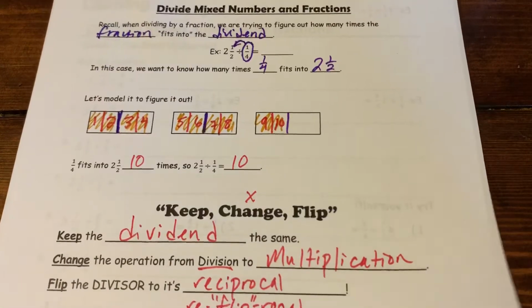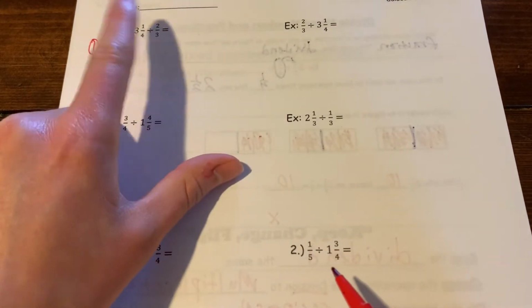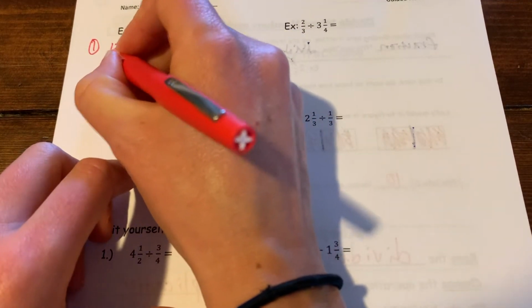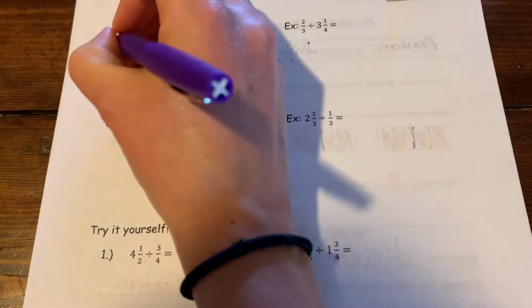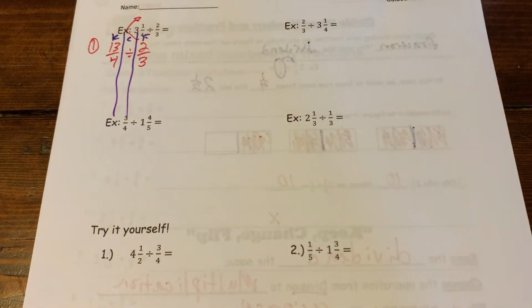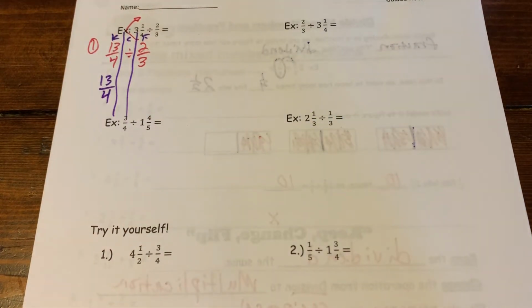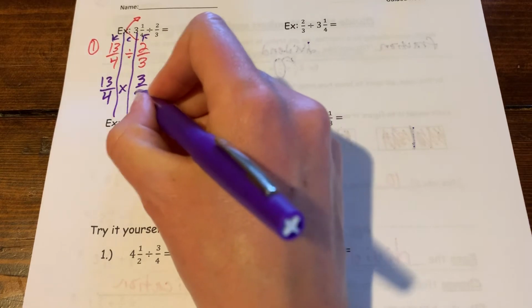All right, let's do some more examples to solidify this. So the first thing I'm going to do is turn my mixed number into an improper fraction. So that's going to be 13 quarters divided by 2/3. The next step is now I will keep, change, flip, and I'm going to create my column so I stay nice, neat, and organized, KCF. Keep this first number the same, so this stays 13 quarters. Change the operation to multiplication and flip the second number, which is the divisor, times 3/2.